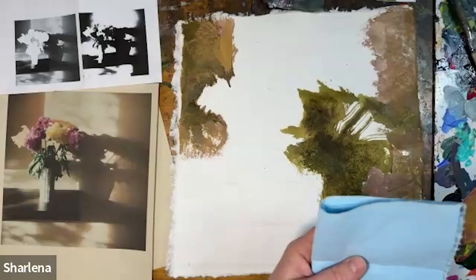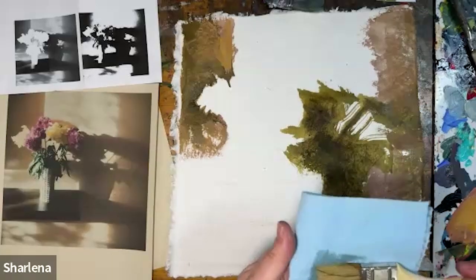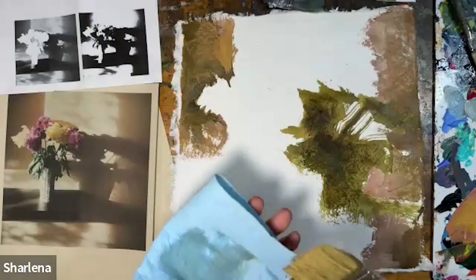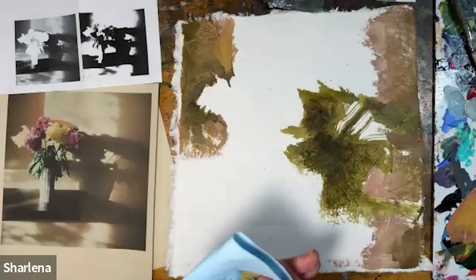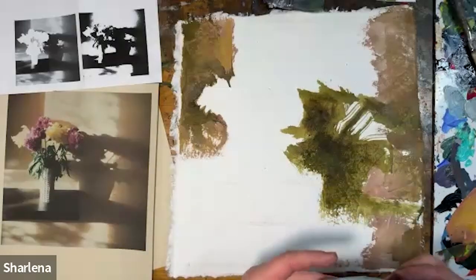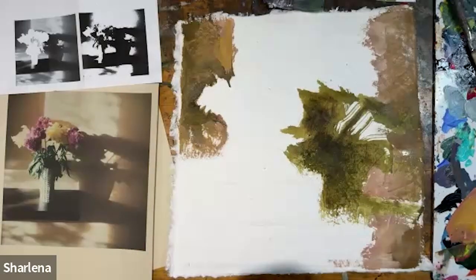Was that an oh dear? Well, it wasn't oh dear. So I was mixing to get the brownie muddy magenta and I got something kind of strawberry, which wasn't what I was going for.